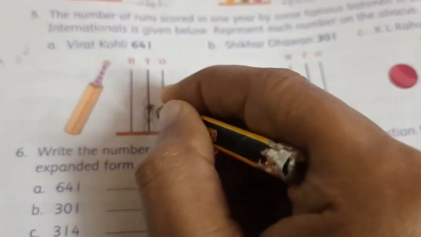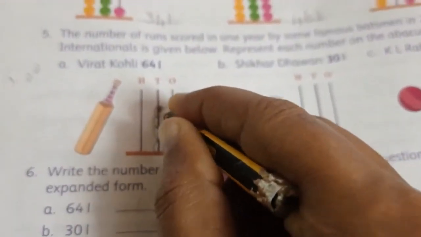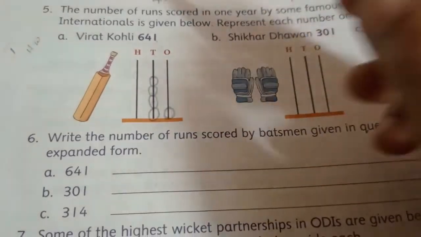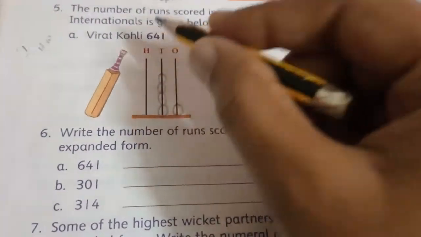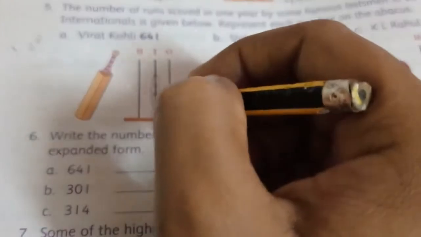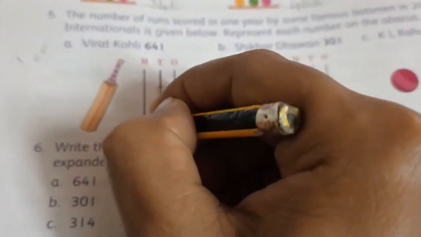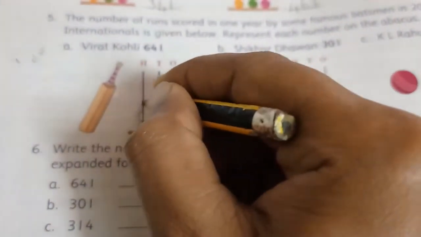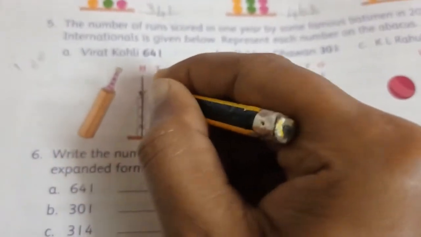In the hundreds place the value is 6, so you have to draw 6 beads. 1, 2, 3, 4, 5 and 6.